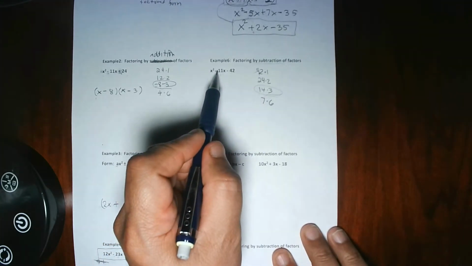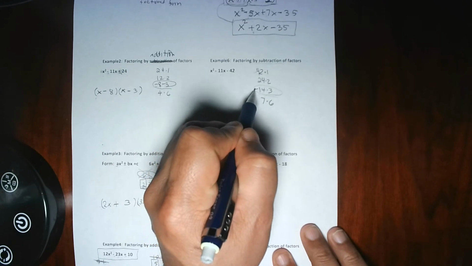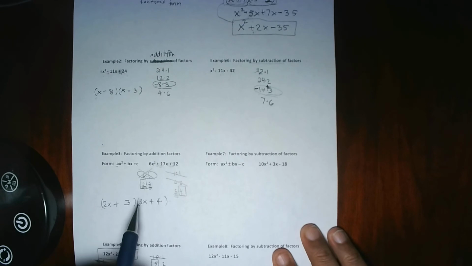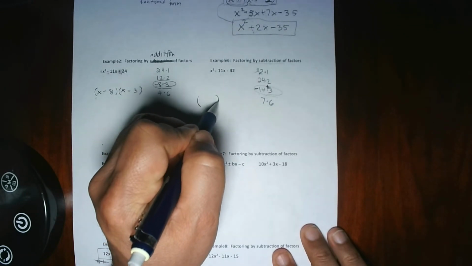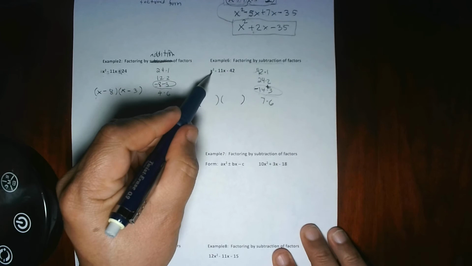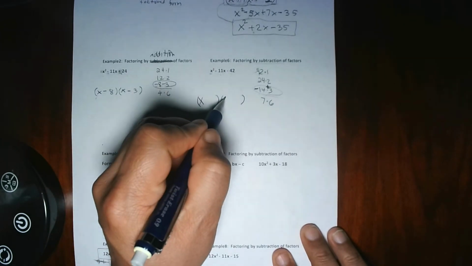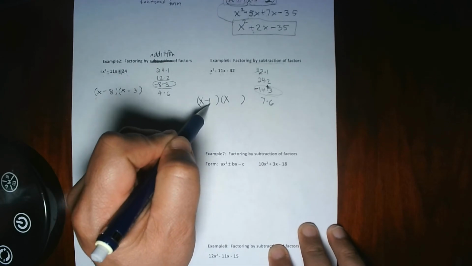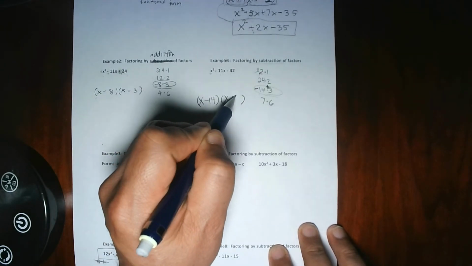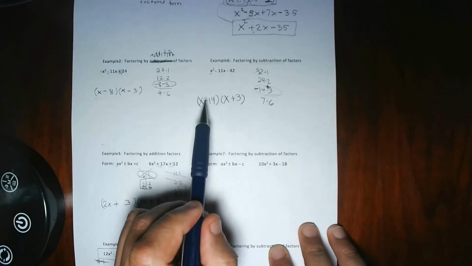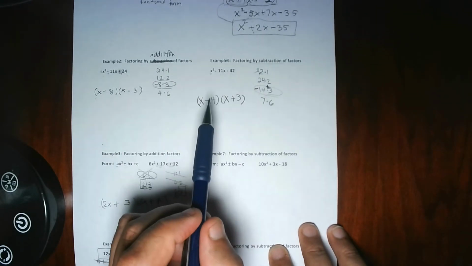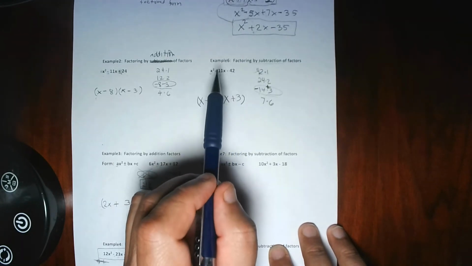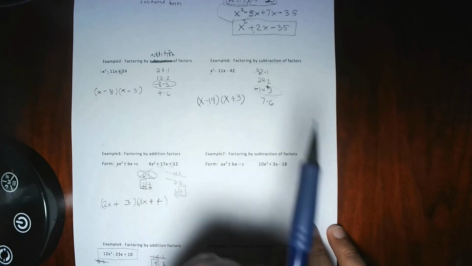But we want to get a negative number. So we want the largest number to be a negative and the smallest number to be a positive. Right? So now we can go ahead here and create our factors. And because of that x squared, I'll put an x here and an x here. Now I can put my negative 14 here and my positive 3 right here. And so x minus 14 times x plus 3 is exactly the same thing as x squared minus 11x minus 42.